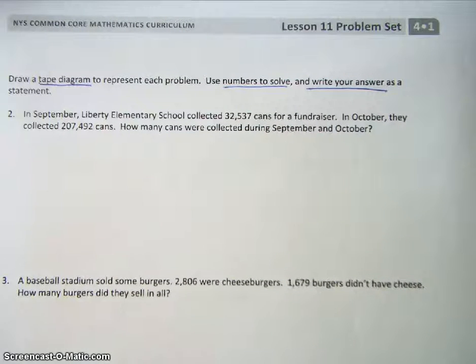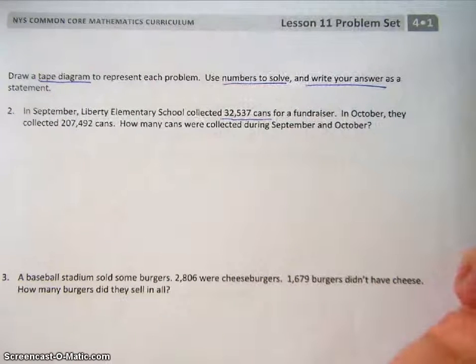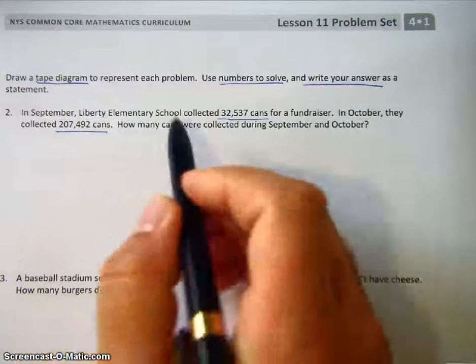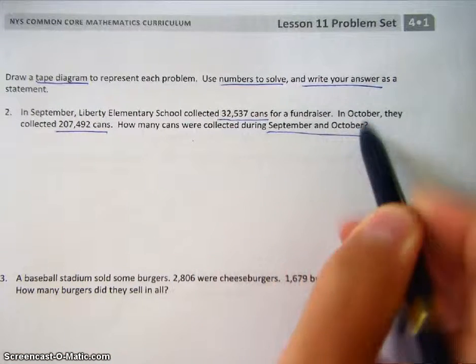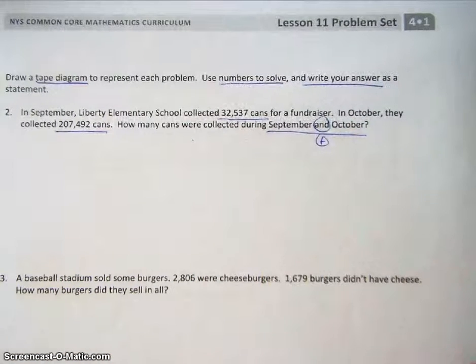So in September, Liberty Elementary School collected 32,537 cans for a fundraiser. In October, they collected 207,492 cans. We need to know how many cans were collected during September and October. So this word "and" here is a big clue that we're going to be doing some addition because we're combining.